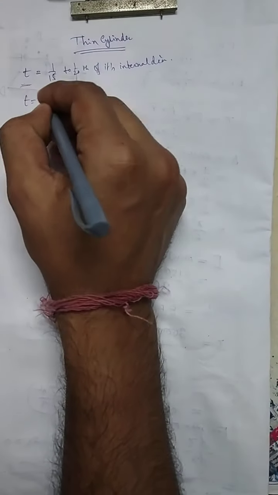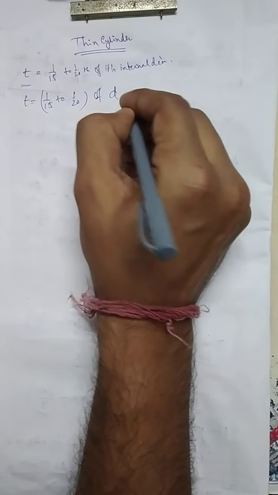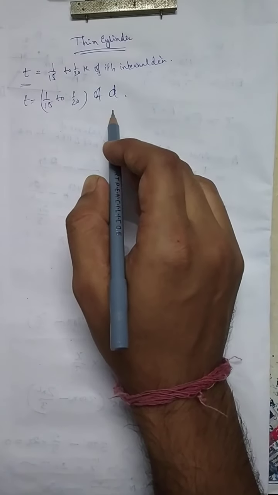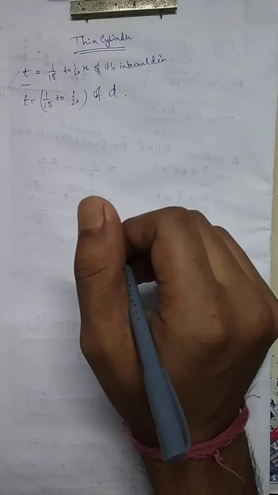So T should be 1/15 to 1/20 of D, if D is the internal diameter. Then we call it a thin cylinder or thin sphere.